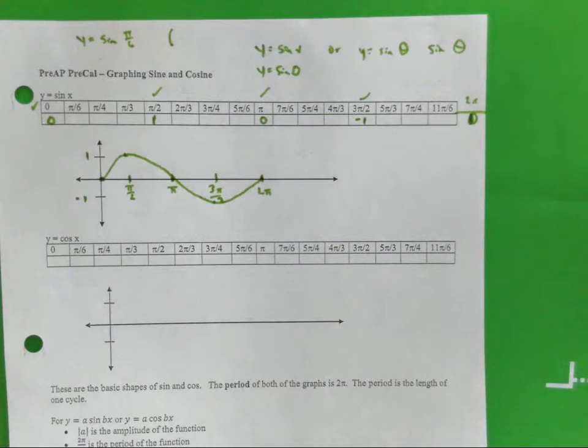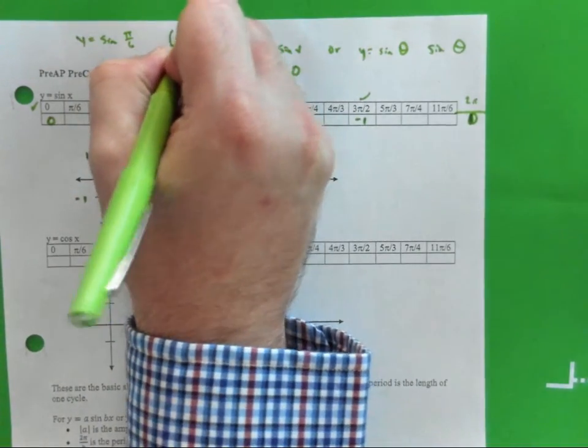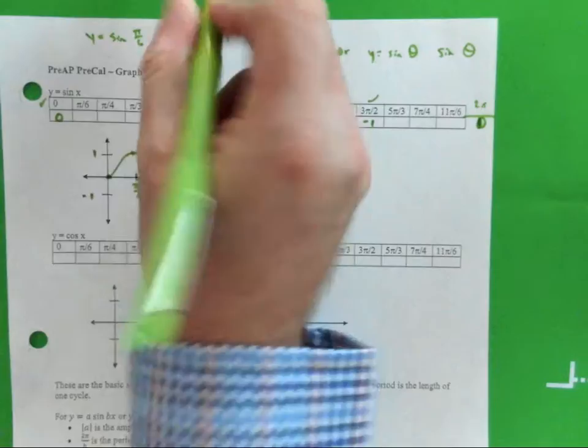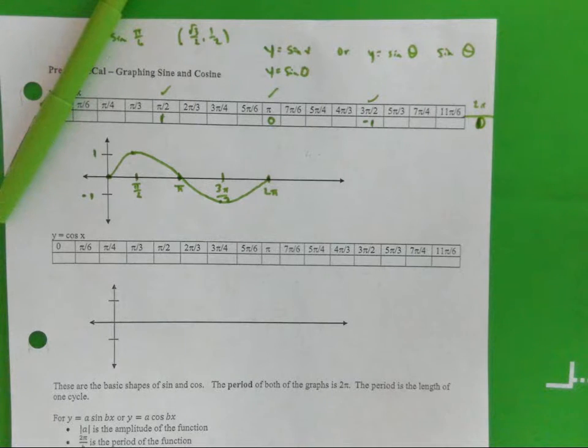Come on. What is pi over 6? What's your coordinate pair? Okay, root 3 over 2, 1/2. Let's take a moment. What is your ordered pair for pi over 6?